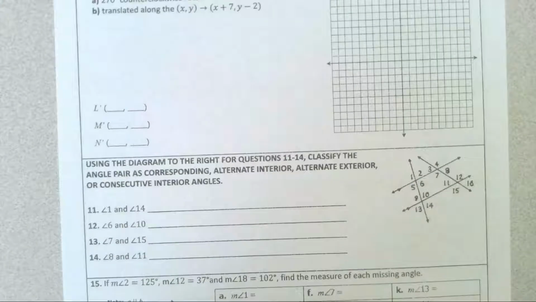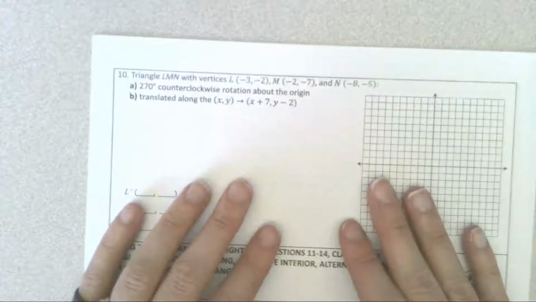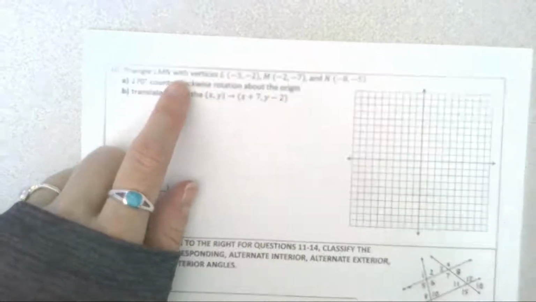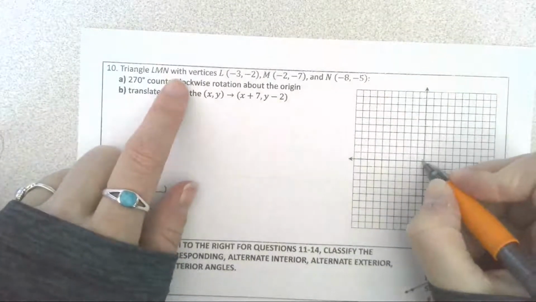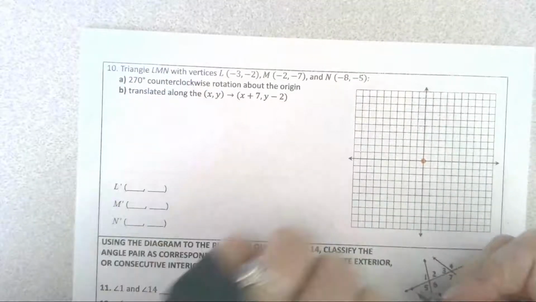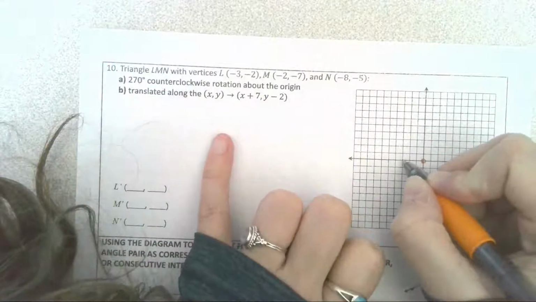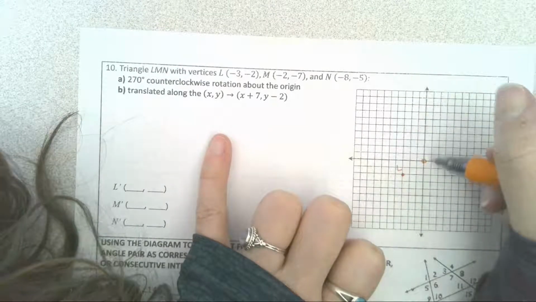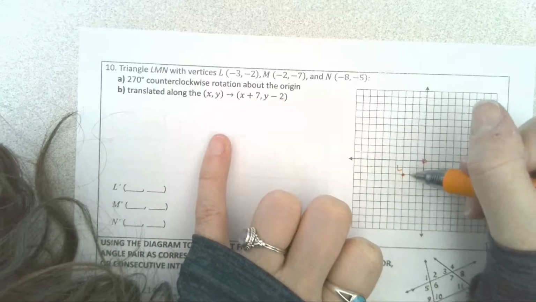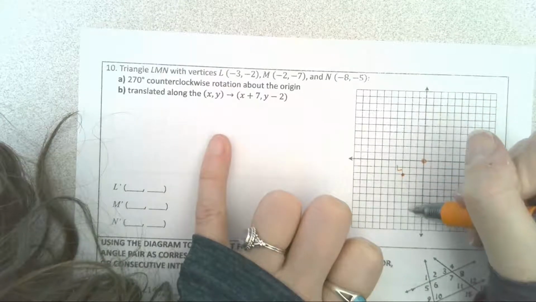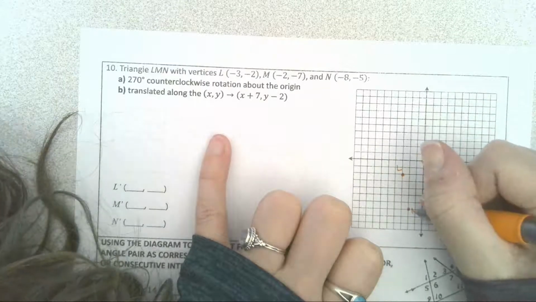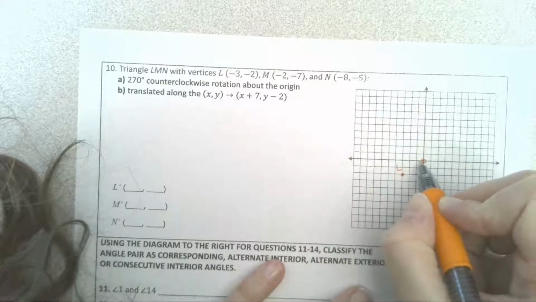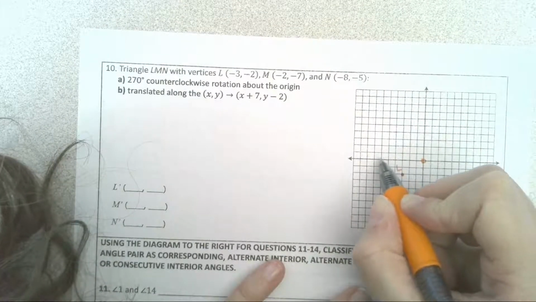So number 10 is our last transformation problem. So we have our triangle LMN. Here is my origin. I'm just going to mark that so it's easy for me to see. So L is at -3, -2. M is at -2, -7. And N is at -8, -5.